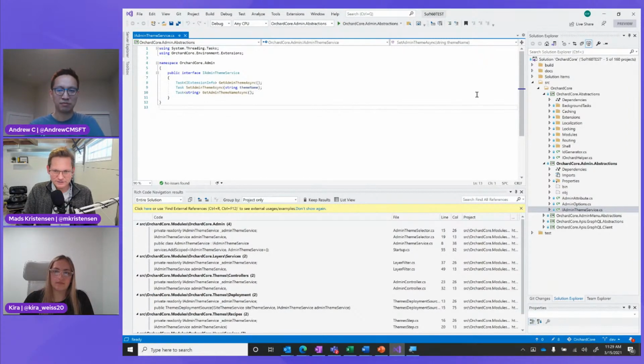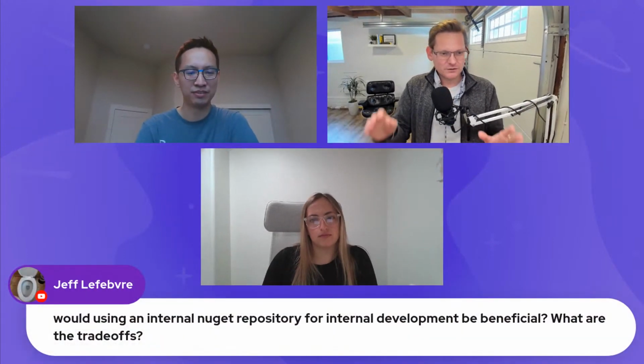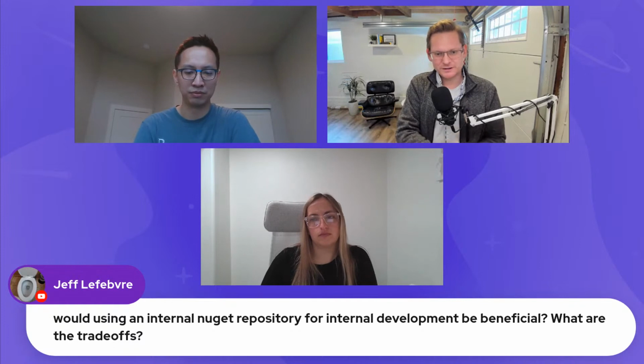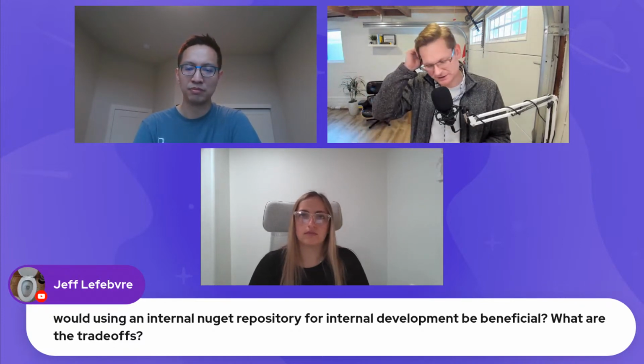All right, so I got a question here that speaks a little bit to both of these two problems, one being the big solution loading, memory and CPU cycle problem, and the other being the code navigation problem. So Jeff asks, would using an internal NuGet repository for internal development be beneficial? So what are the trade-offs? Let me expand on this just a little bit.